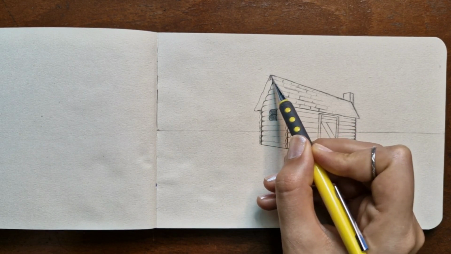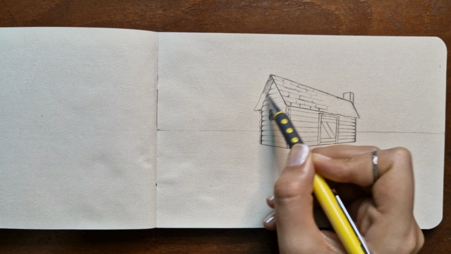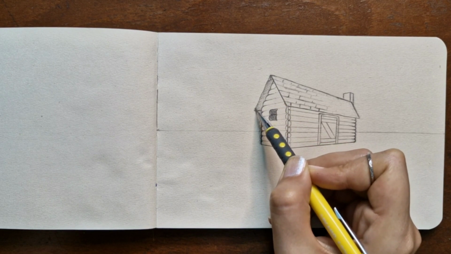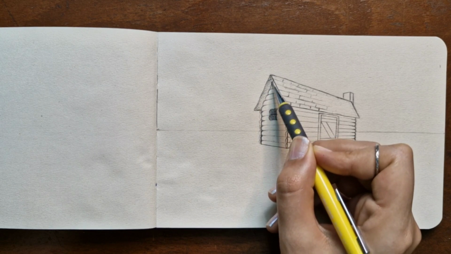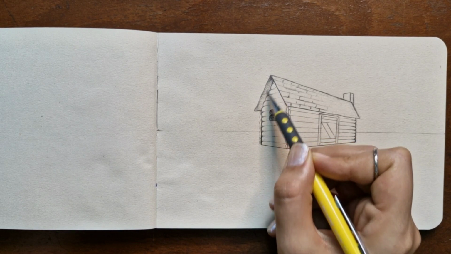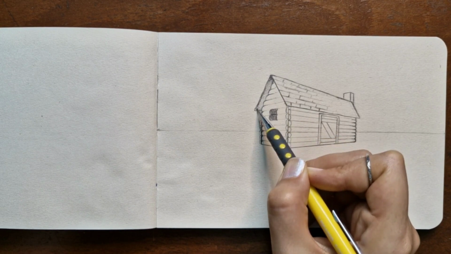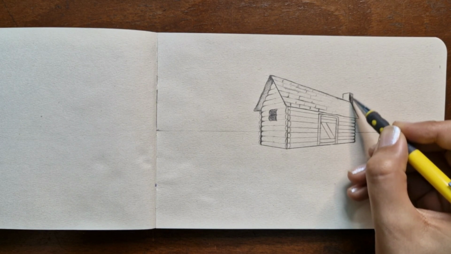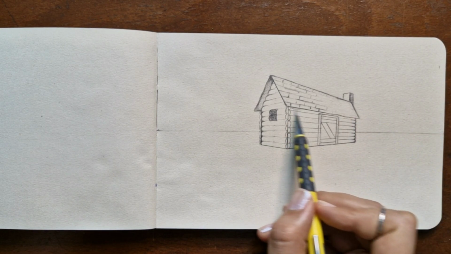Finally, I'll add a shadow along the inner edge of the roof and make it a little darker for more depth. I'll do the same on this side of the chimney and a little below this part of the roof edge.